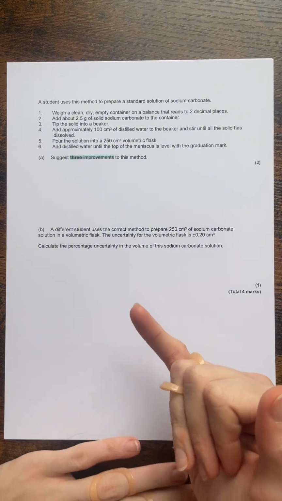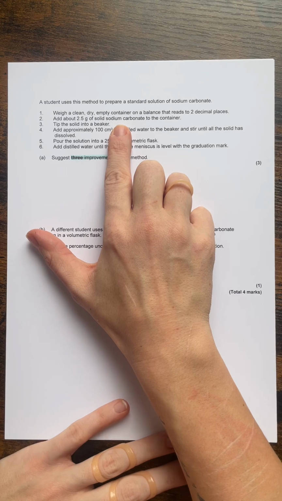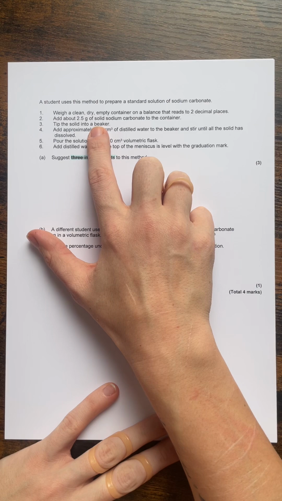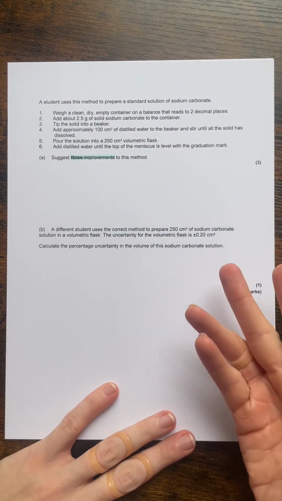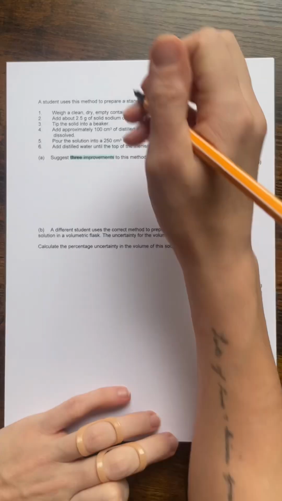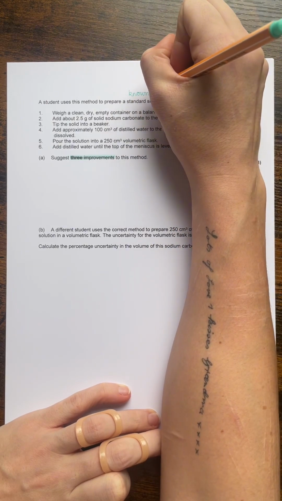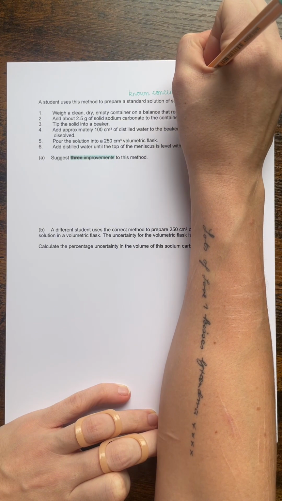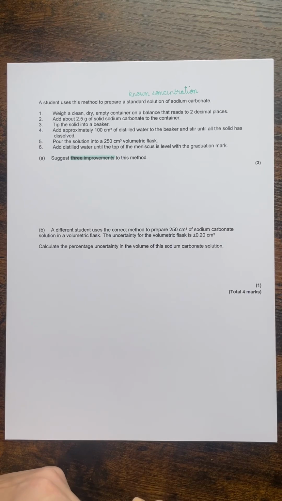First of all, we've added approximately 2.5 grams of solid into the container and then tipped that into our beaker. But how do we know exactly what mass of sodium carbonate is in the beaker? Because a standard solution has a known concentration, and that's because we know exactly the mass of whatever substance has gone into the volumetric flask, and we have very carefully and accurately added a known 250 centimetre cubed volume to that solid.